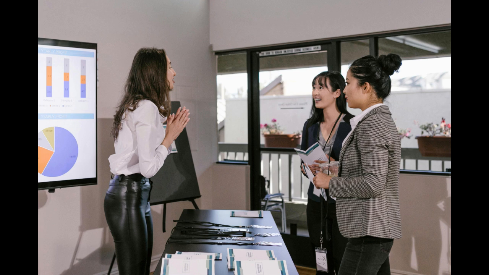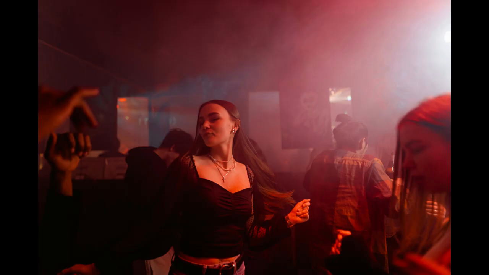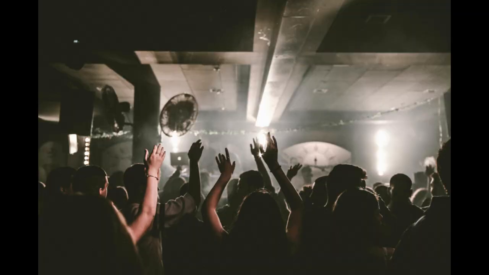Starting an event venue business is an exciting opportunity to tap into a profitable industry that caters to weddings, parties, corporate events, and more. With AI tools, the process can be faster, more cost-effective, and smarter. Here's a step-by-step guide to launching your event venue business using AI.